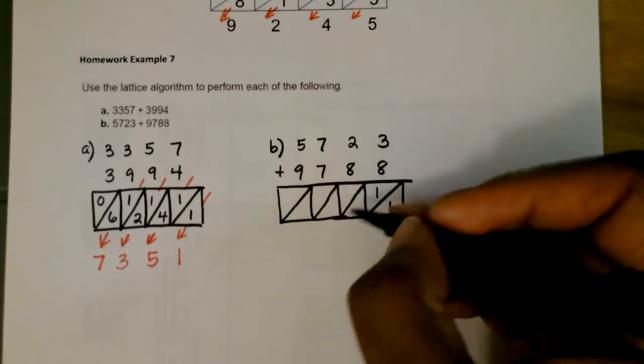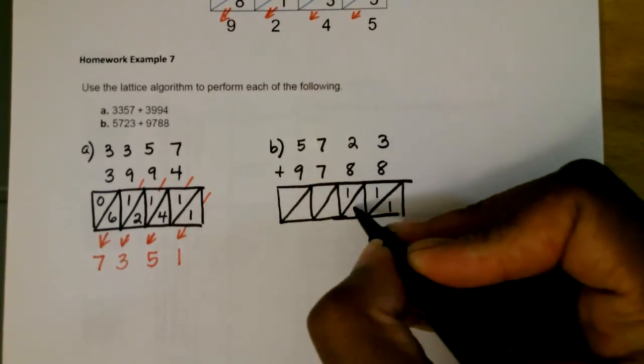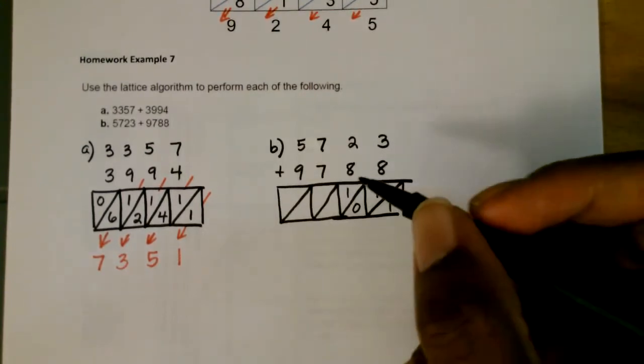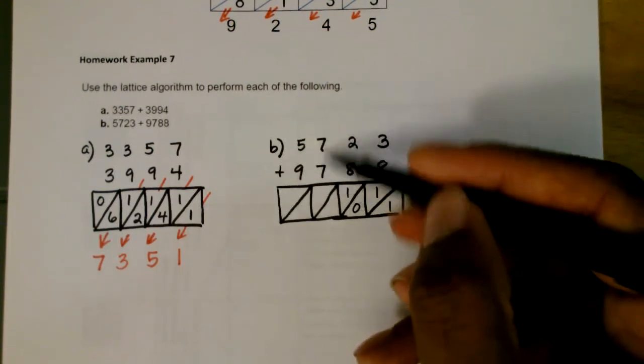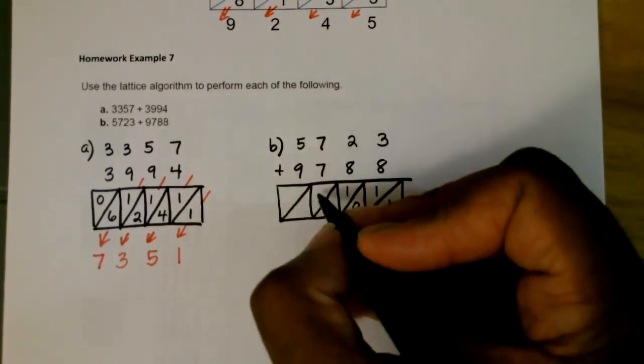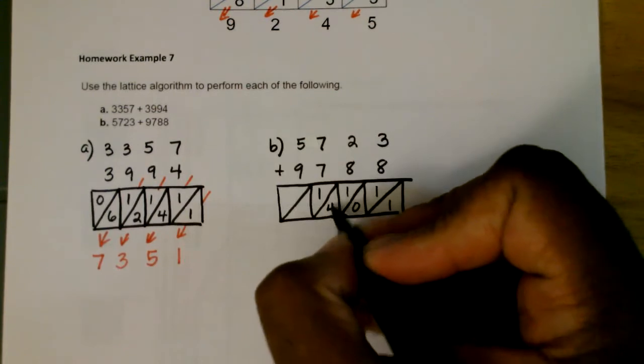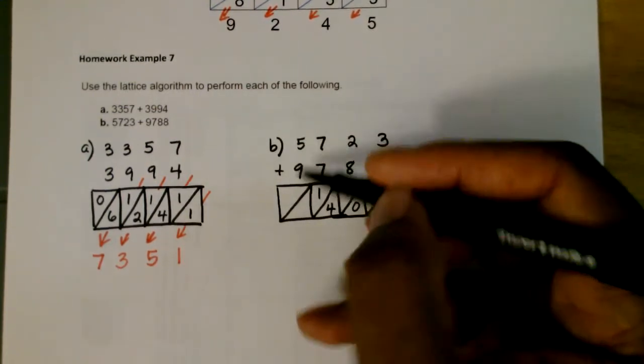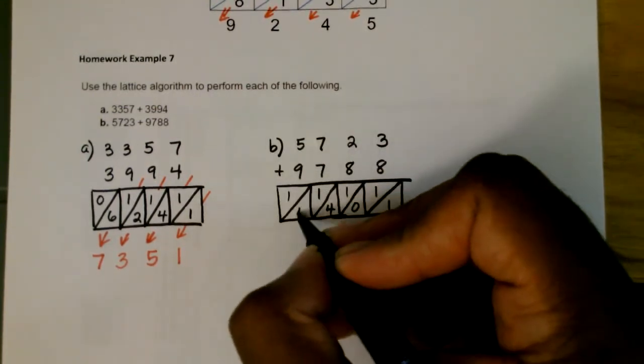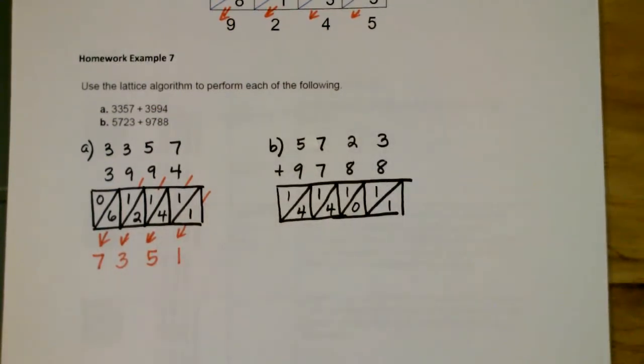2 plus 8 is 10. So the 1 goes in the first triangle, 0 goes in the second triangle. 7 plus 7 is 14. So the 1 goes here and the 4 goes down here. 5 plus 9 is 14. So the 1 goes up here and the 4 goes down here.